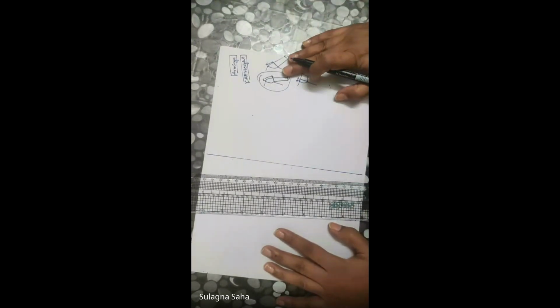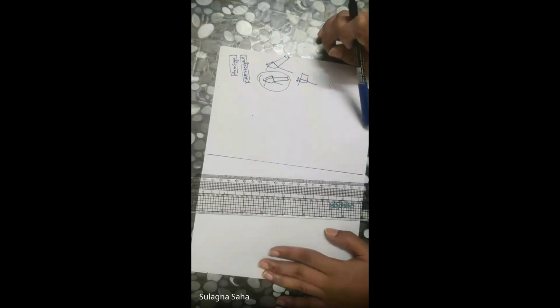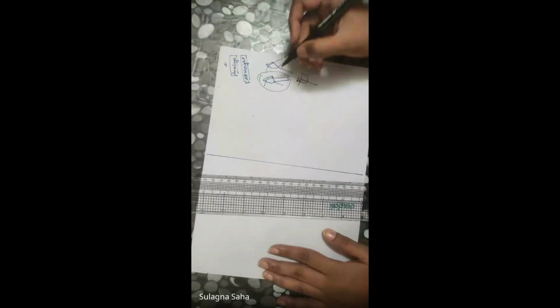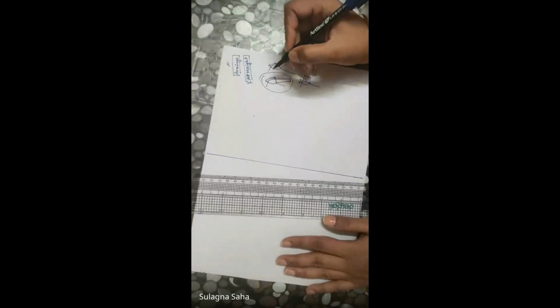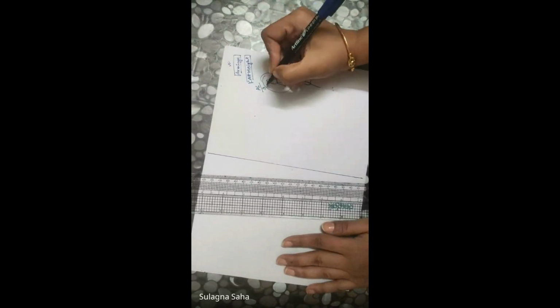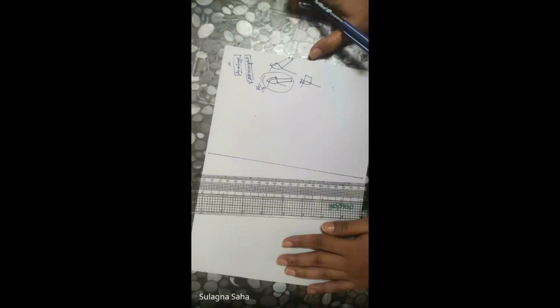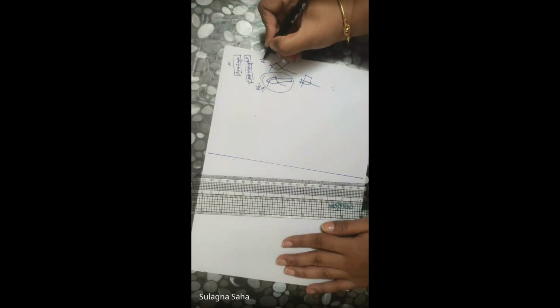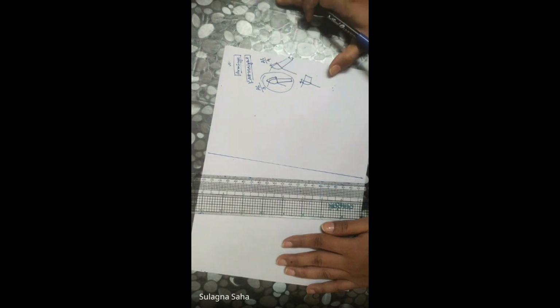This is the basic sleeve that we have, and this has the highest cap height. However, let me give you a brief about how the cap height is related to the armscye. For a basic sleeve that we are going to make, the cap height is armscye divided by 3. If you are going to make a short sleeve, it is going to be armscye divided by 4.